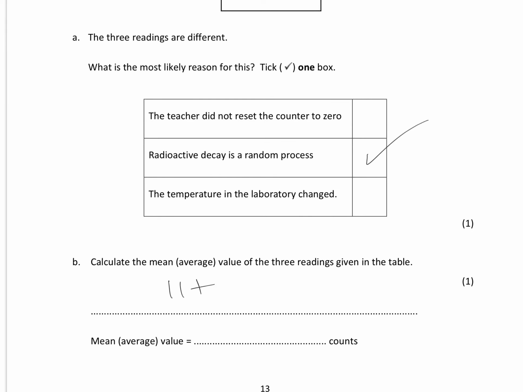Just 11 plus 16 plus 12, and divide by the number of readings we've taken. So the average equals this, which gives us 13 counts. And that should really be per minute.